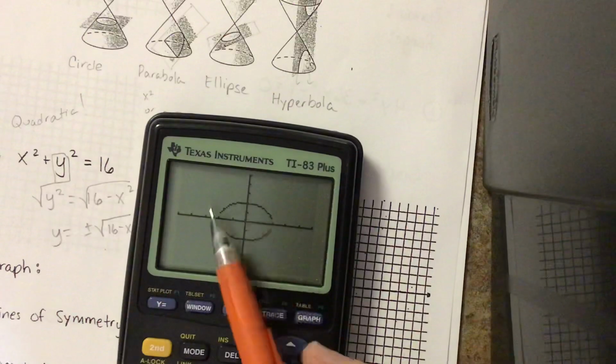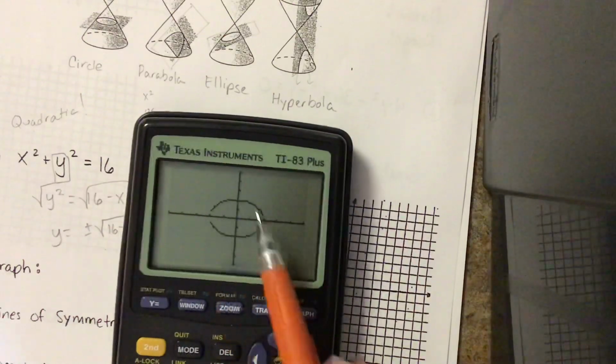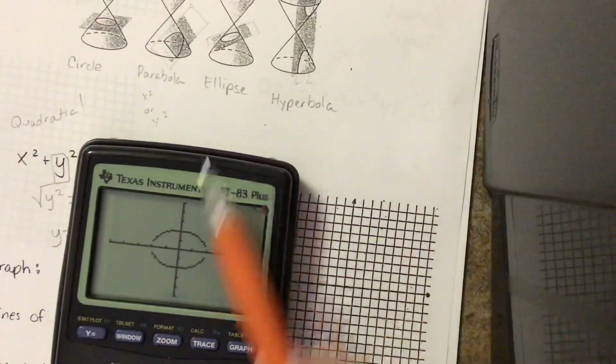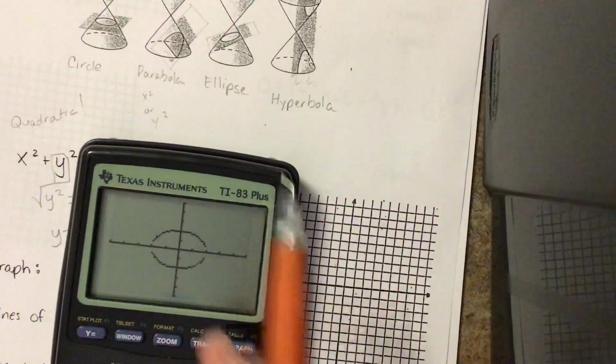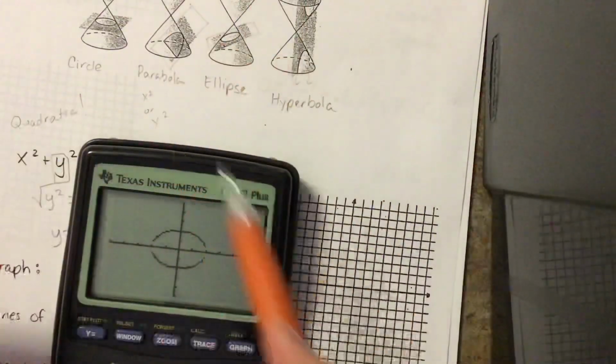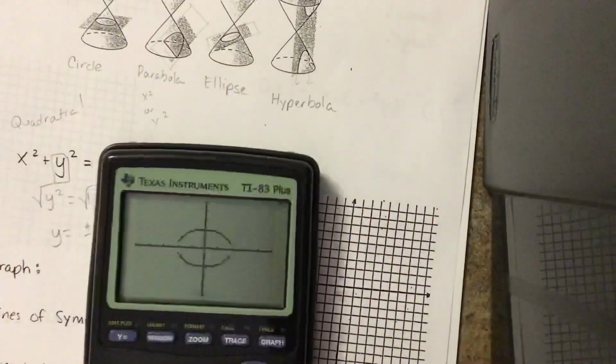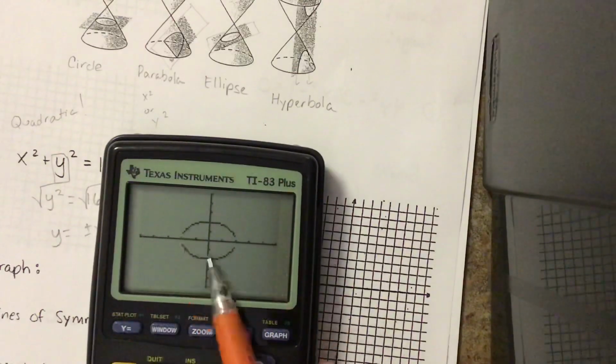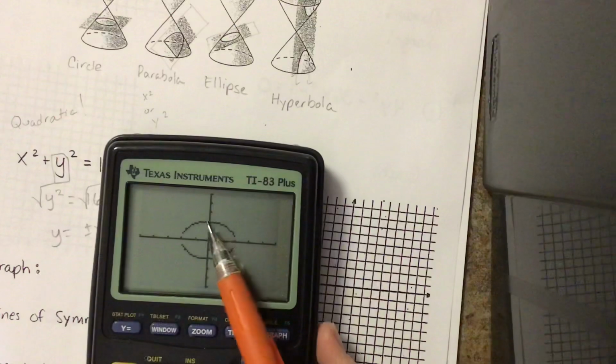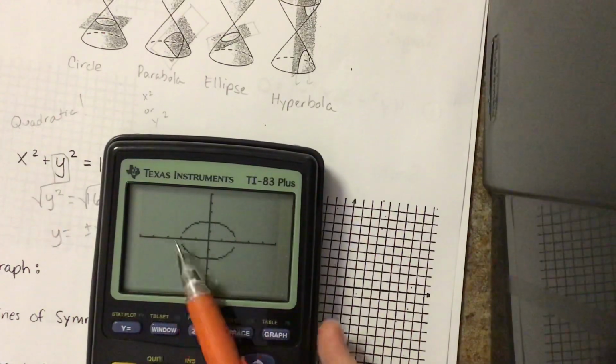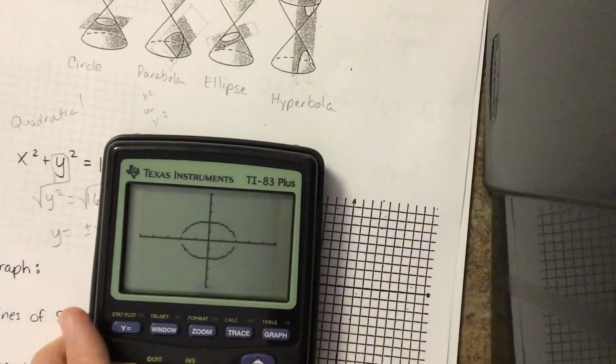Now this does not look like a nice circle. It kind of actually looks like an ellipse. It is not an ellipse. Okay? It's just because you've got a rectangular graphing window that it actually looks like it's not a circle, but it is. Okay, I think you can see 4, 4, negative 4, negative 4. It's a perfect circle.